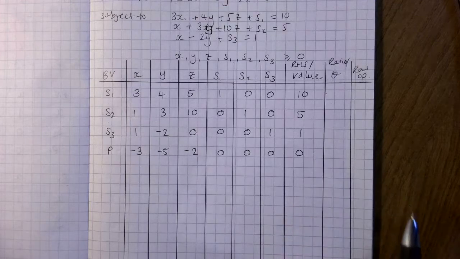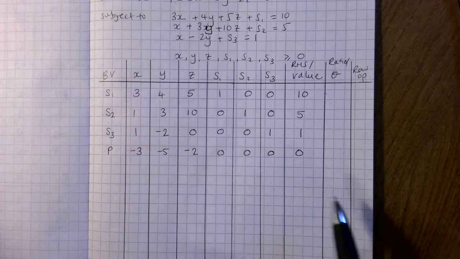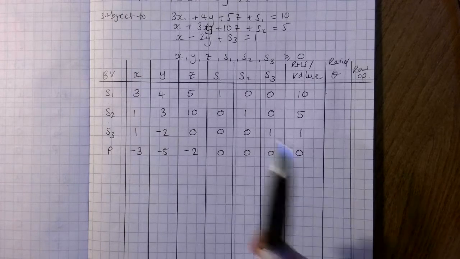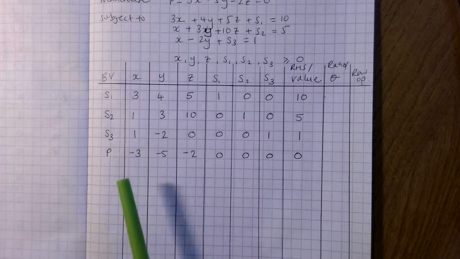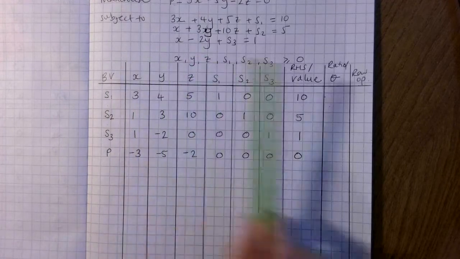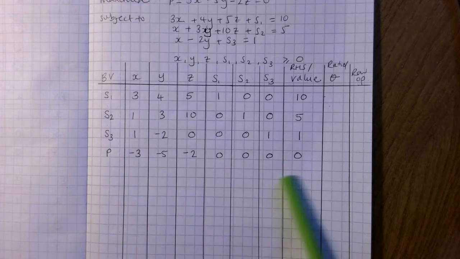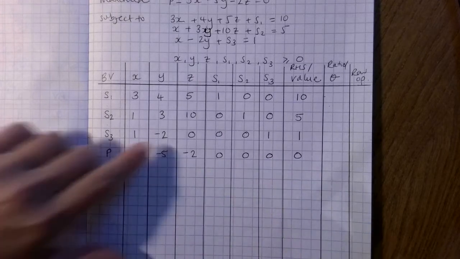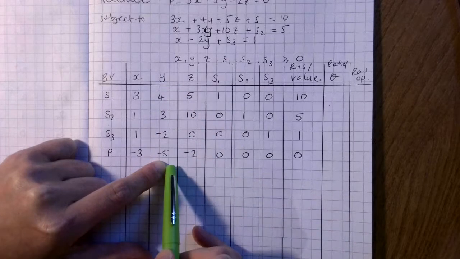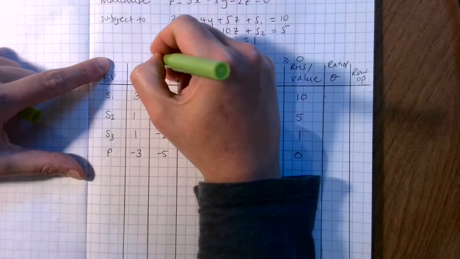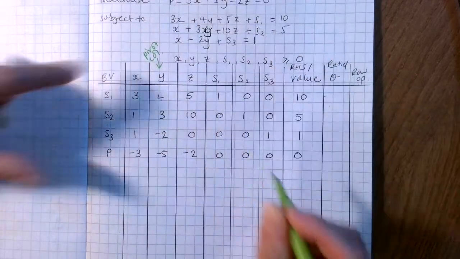The next thing we need to do is to decide which is the pivot column and which is the pivot element. In order to identify which column it is, I look for the most negative value in the objective row. So it's that minus 5 there, and so I know it's going to be in this column here. That's my pivot column.